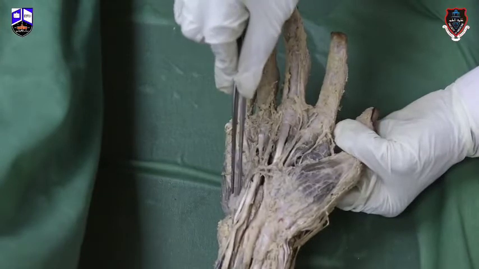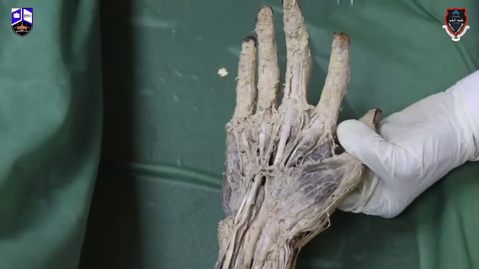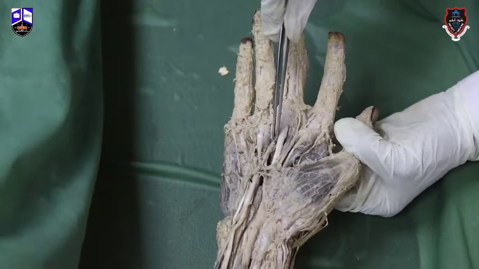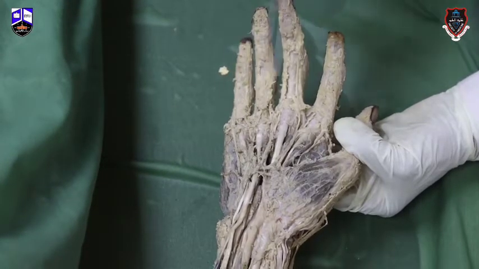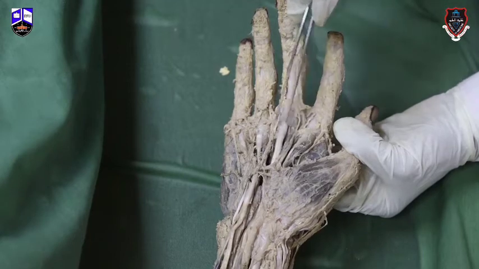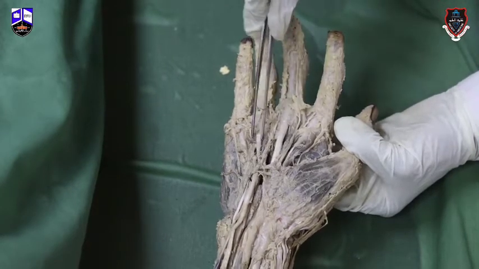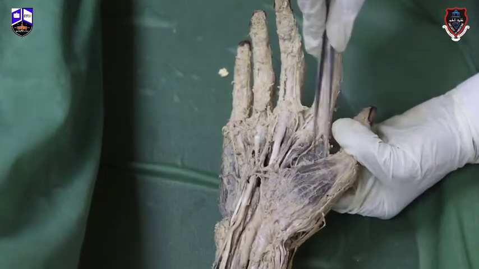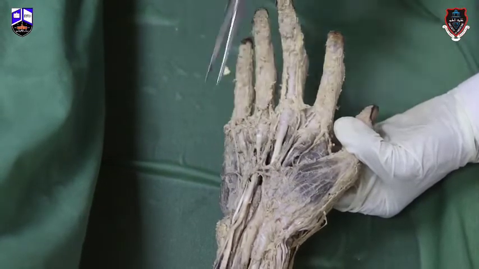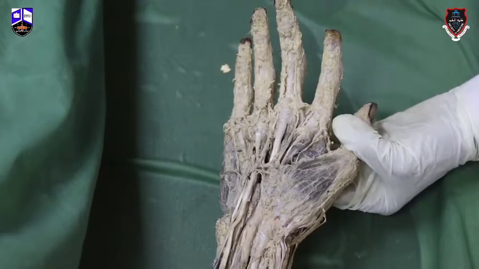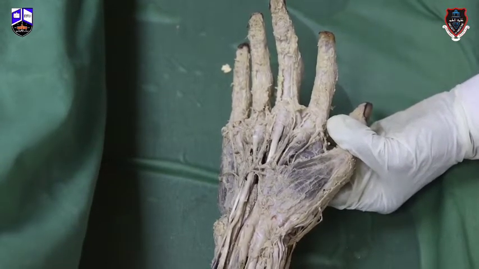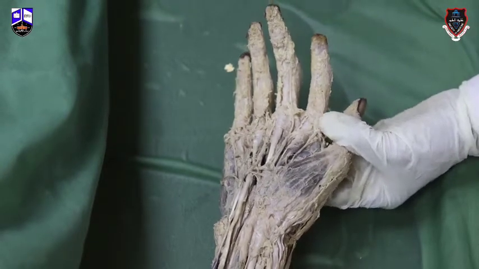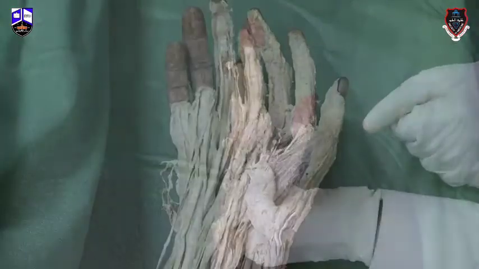Immediately we find the superficial palmar arch and digital vessels and nerves. Then we will see the tendons and the thenar group of muscles and the hypothenar group of muscles. Now, let's see the flexor fibrous sheath in the next specimen.